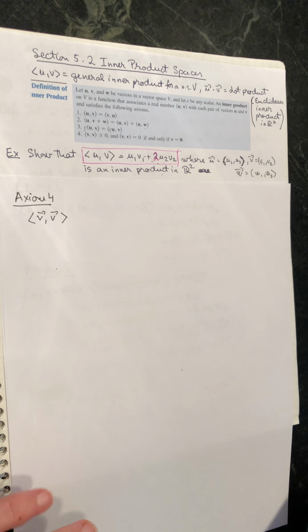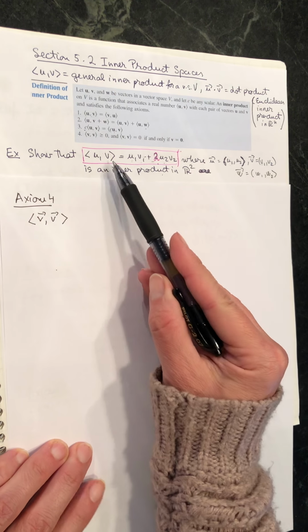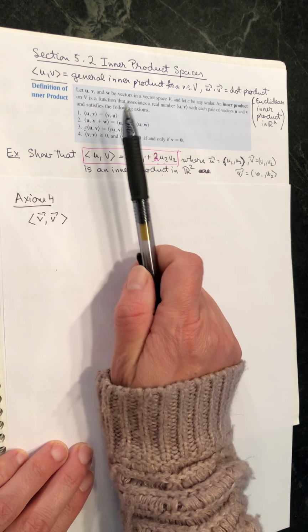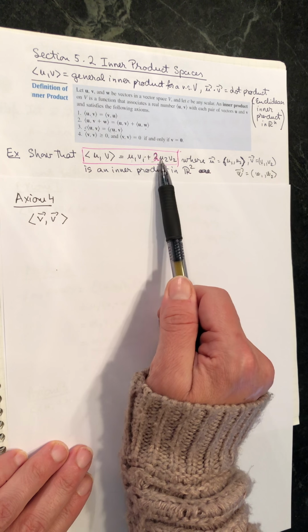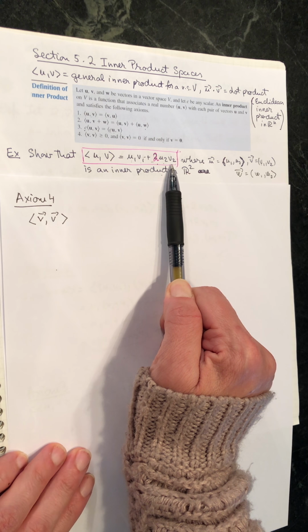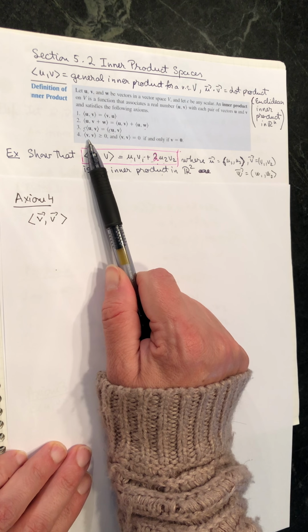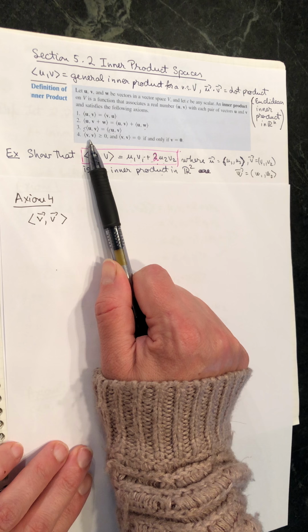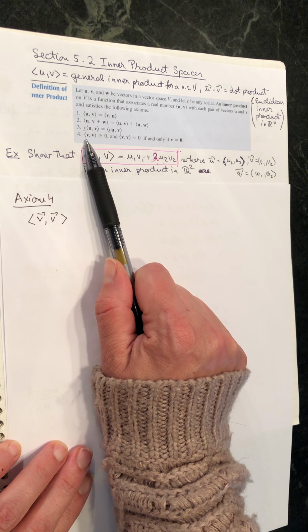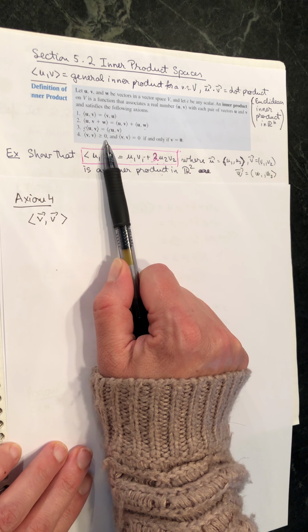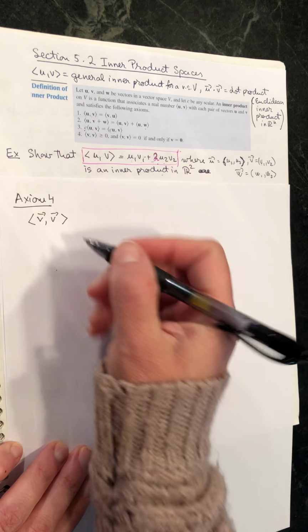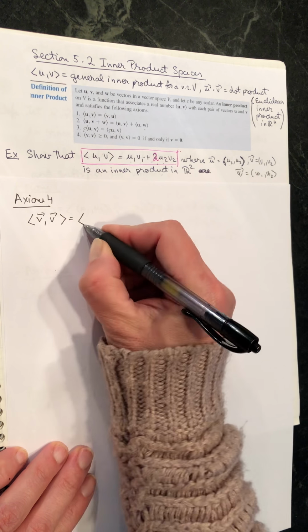All right, so to verify axiom 4 of the inner product, to show that this inner product is in fact an inner product, we have to show that for any vector in R2, the dot product of that vector with itself is positive or 0. So we have to show this in general again.